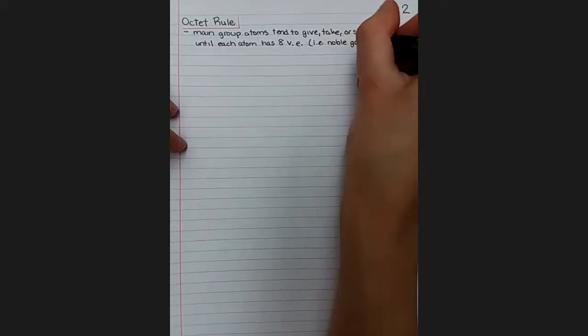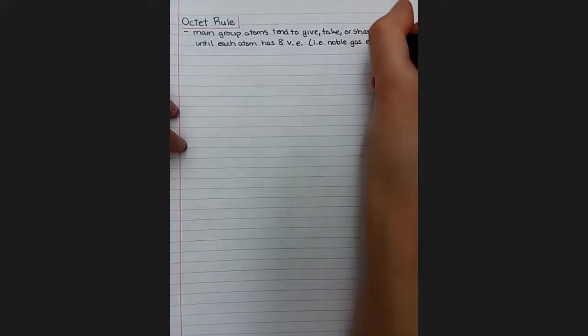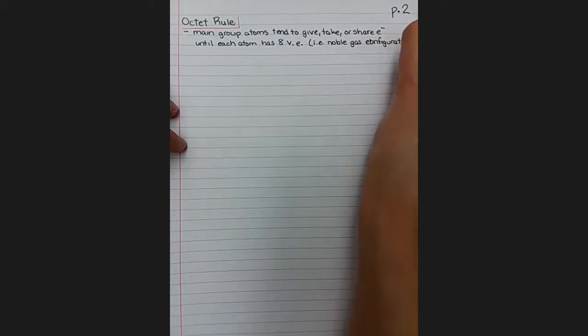Every atom's goal is to have the same electron configuration as a noble gas, where it's the most stable.